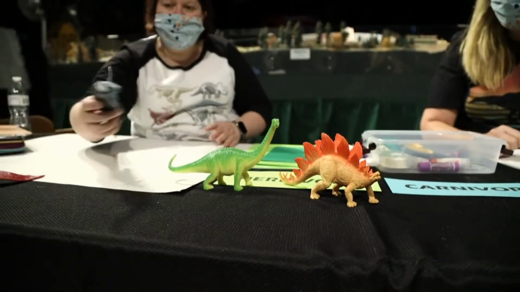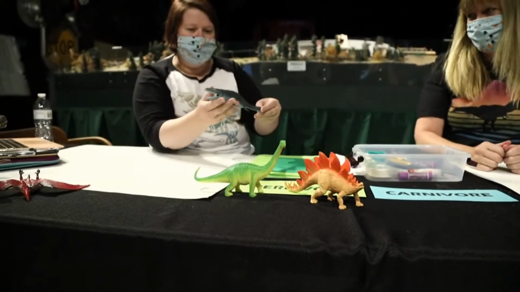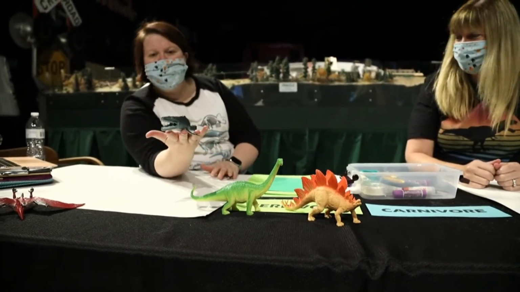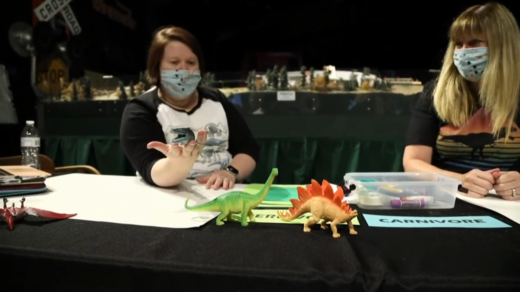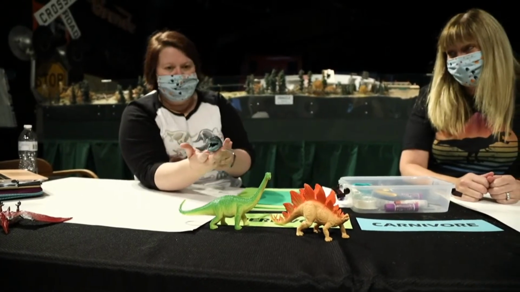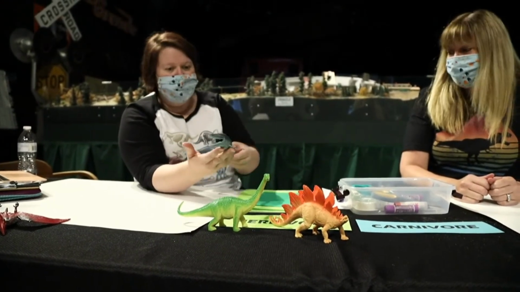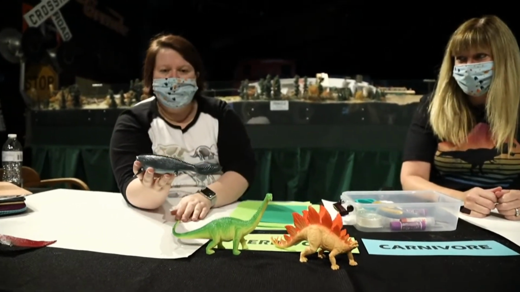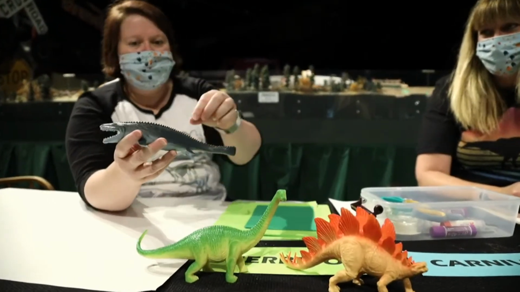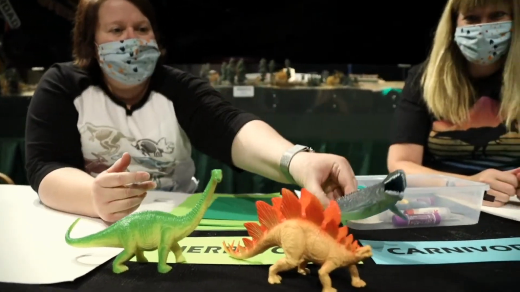So this one here is a really unique one because, to me, it looks like a cross between a shark and an alligator. Yeah. And it is a Mesosaurus. Look at that. That is almost like a giant eel. I mean, there's so many things that it reminds me of.